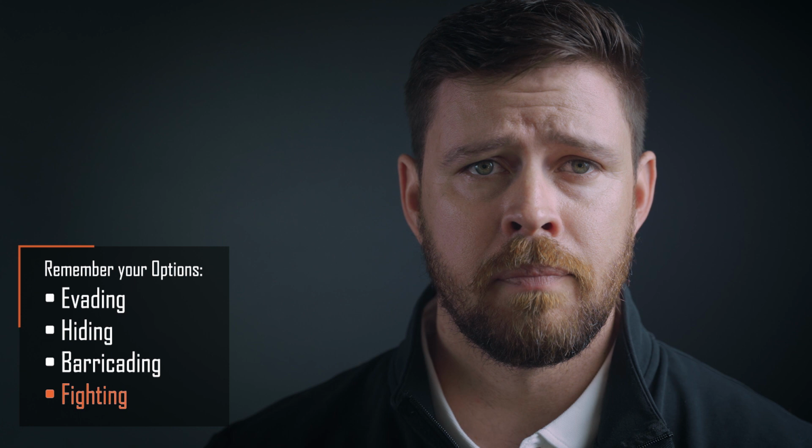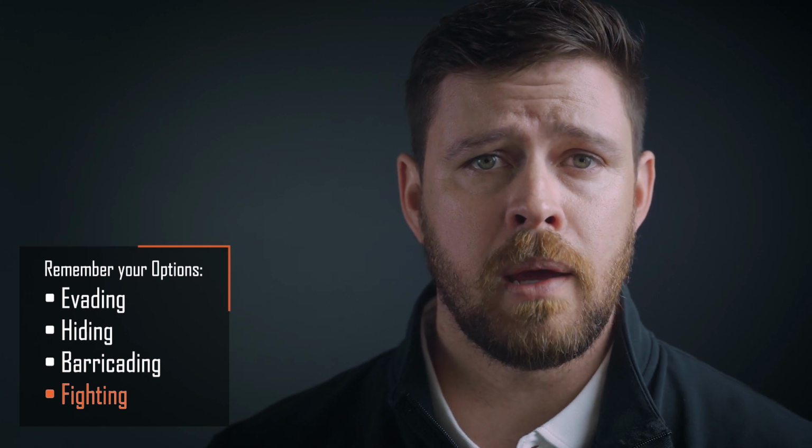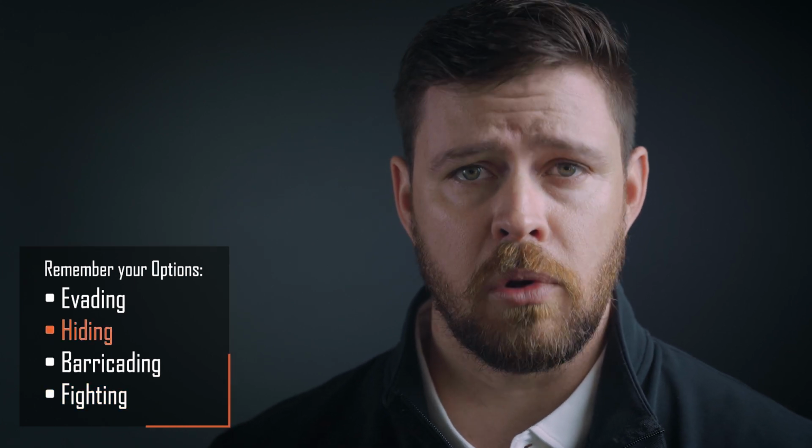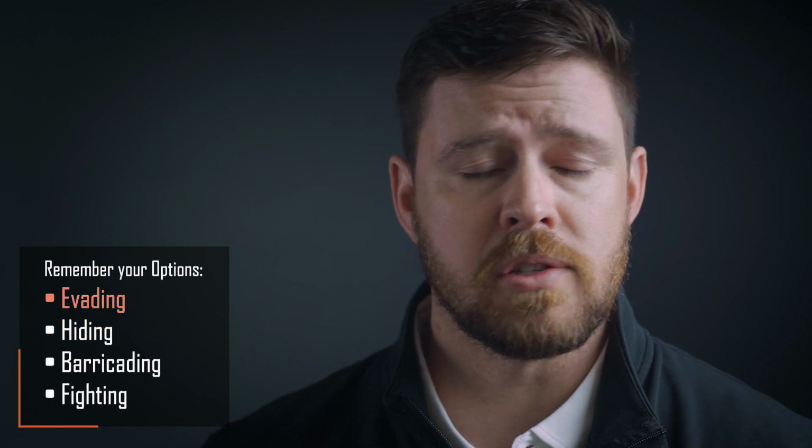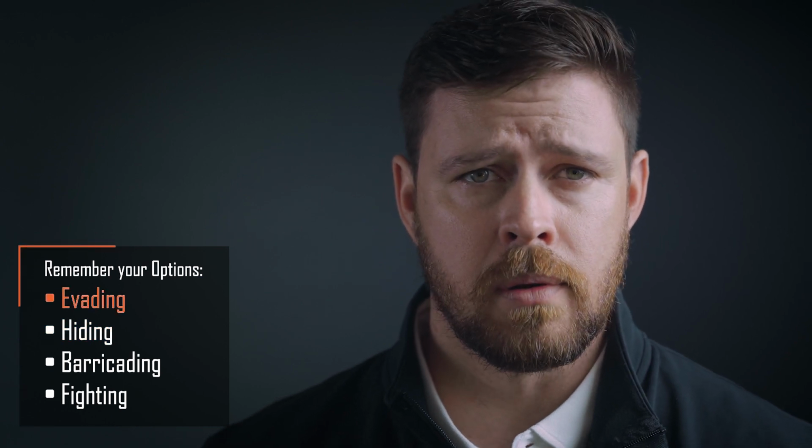This stage of the OODA Loop requires you to ask yourself a few questions, like where am I in relationship to the shooter? For example, if the shooter is too close, your only option may be to fight. The second question might be, what options are available for cover and concealment? And also, what are my possible escape routes? As you can see, the Orient phase of the OODA Loop requires that you assess the situation around you, exploring possible options.